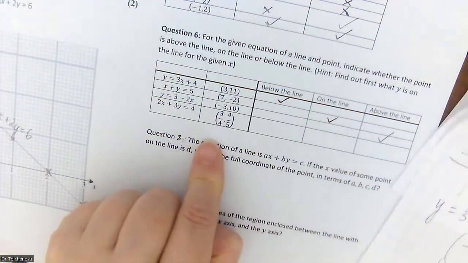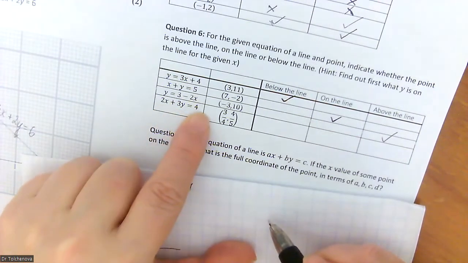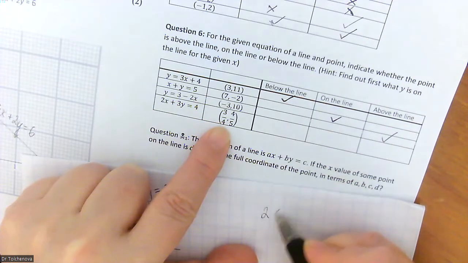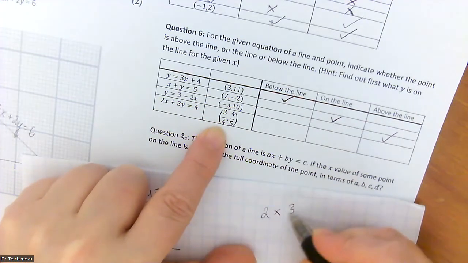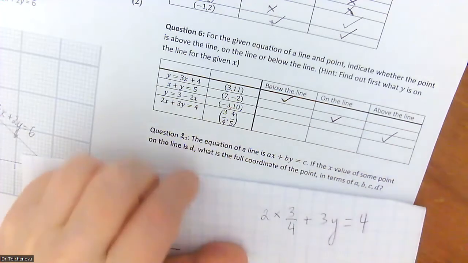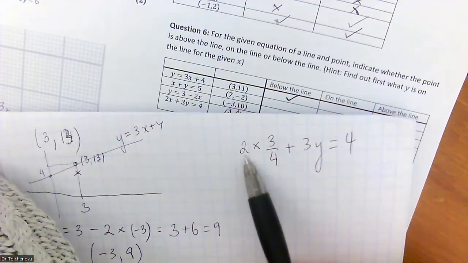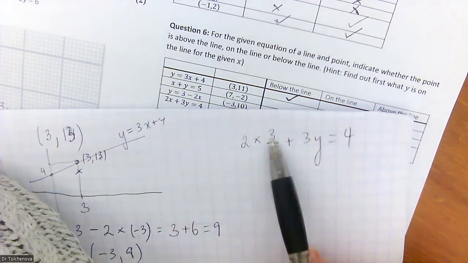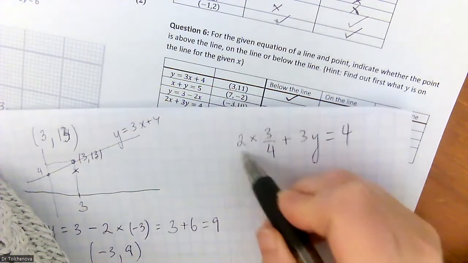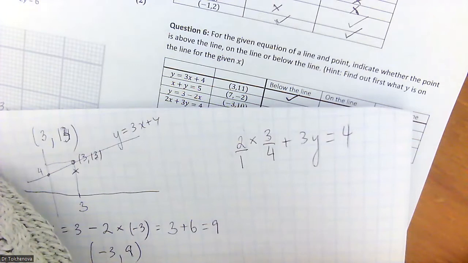Okay, and then the next one is 2x plus 3y equals 4. So let's substitute x. 2 times 3 over 4 plus 3y equals 4. This is a bit of a tricky question, right? When you multiply a fraction by a number, you multiply only the numerator, because this whole number can be written as 2 over 1.